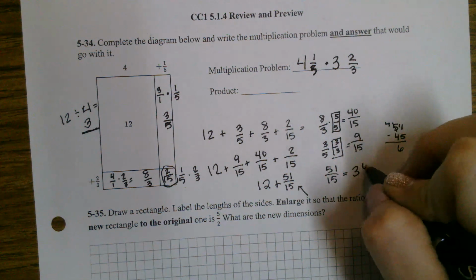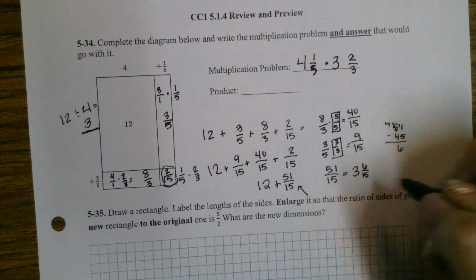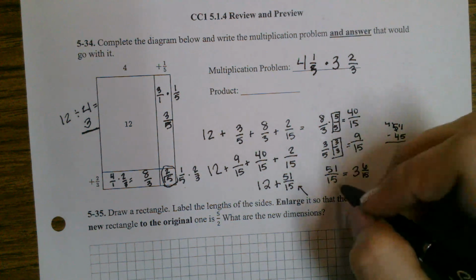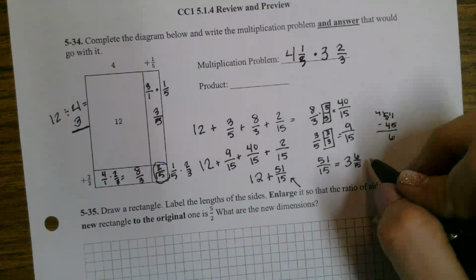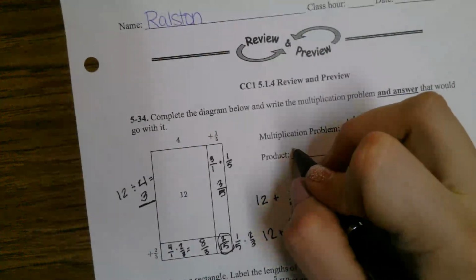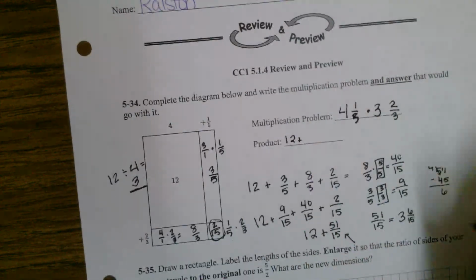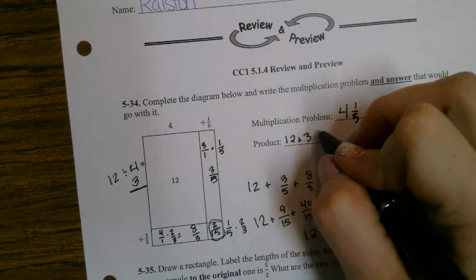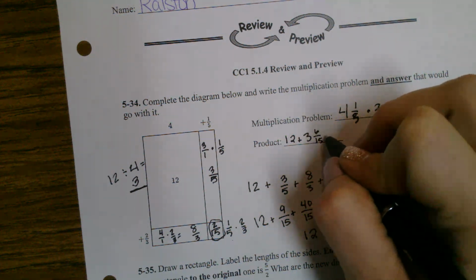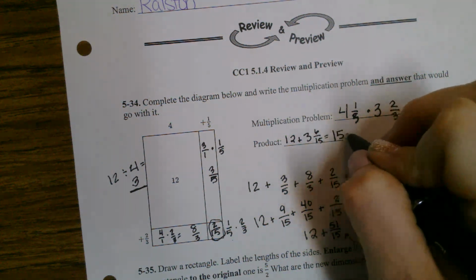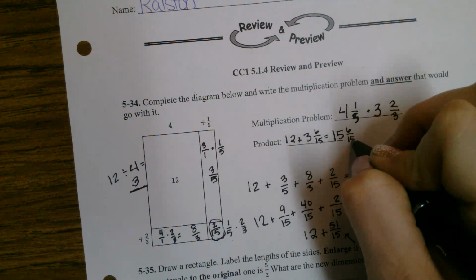So it's 3 and 6/15. Okay. So it's 12 plus 3 and 6/15, which is 15 and 6/15.